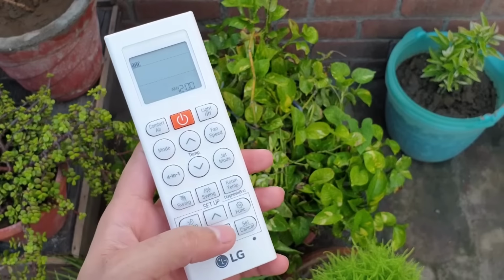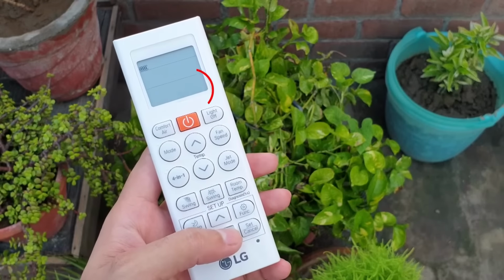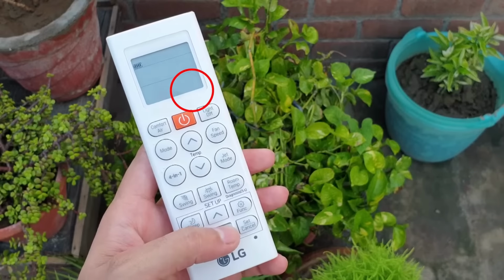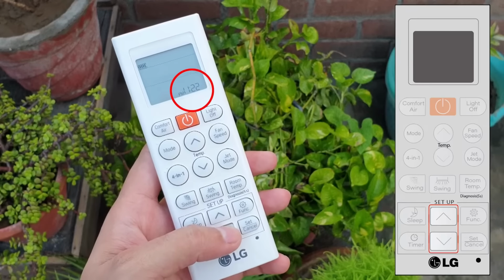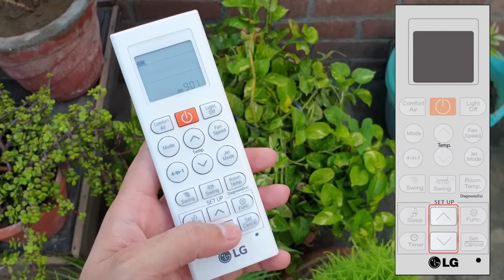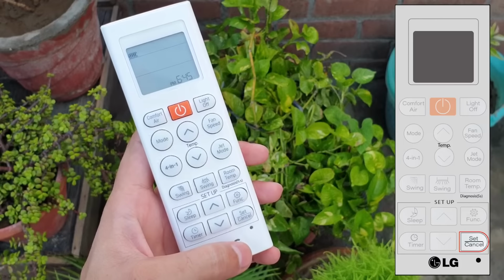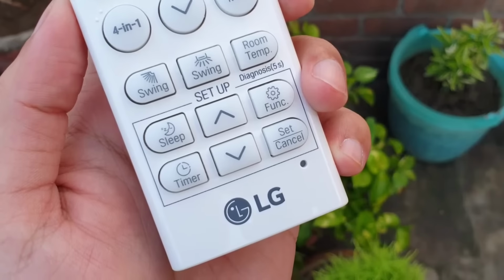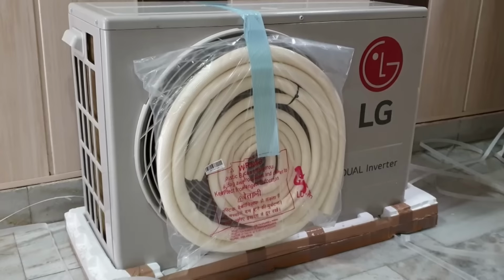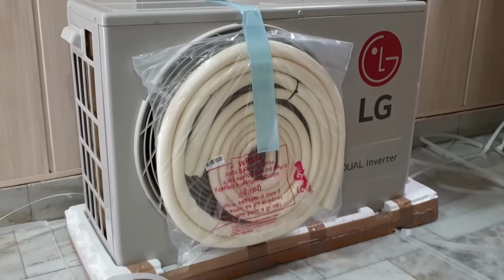Then, setting the current time. This icon blinks at the bottom of the display screen. Press the up and down buttons to set the current time, and then press the set/cancel button to finish. The model number and all details of this air conditioner are listed in the description.